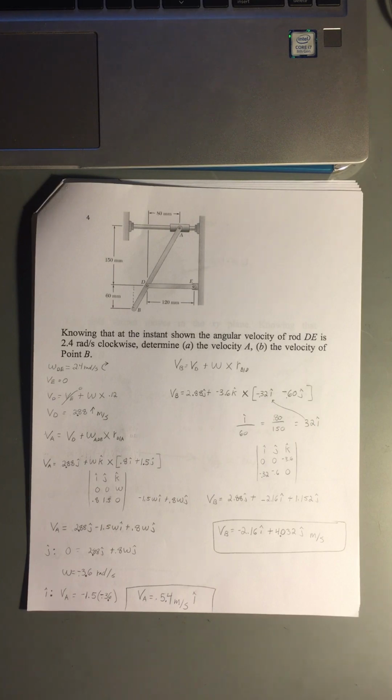And then the second part of the question wanted us to find the velocity of B, and since we already know omega, that makes this a little bit easier.